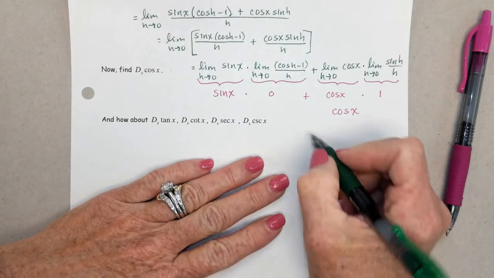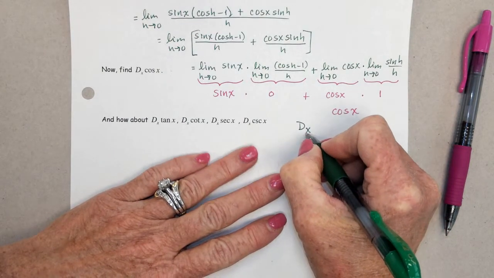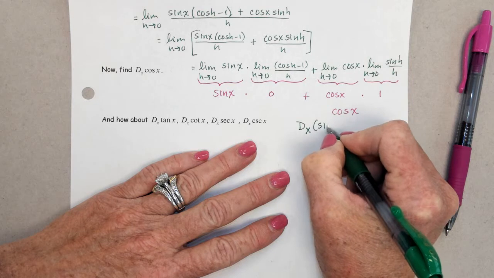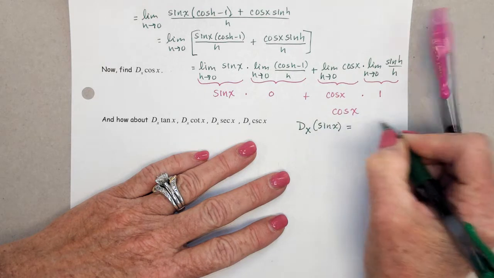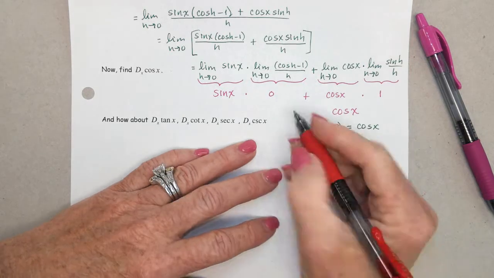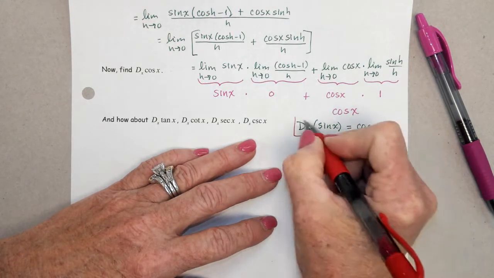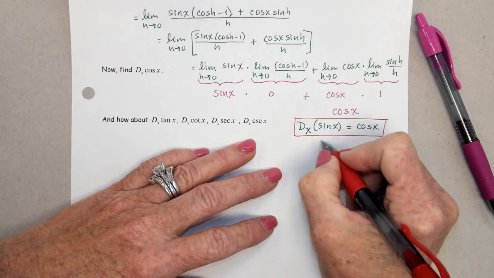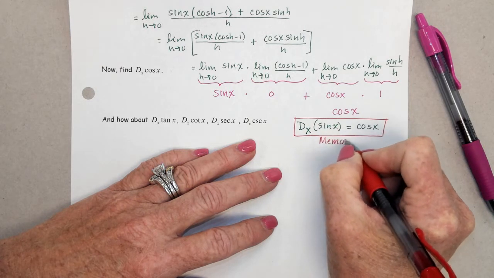So, long and short of all of this says that the derivative of sine x is equal to cosine x. Please memorize that.